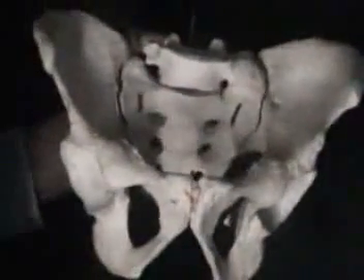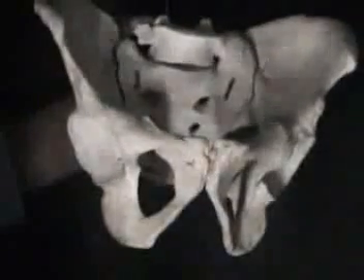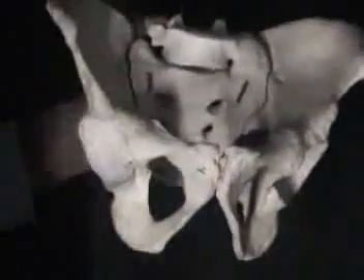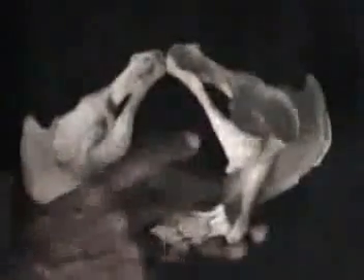The second is the subpubic angle. This angle is acute in the male pelvis, but obtuse in the female. The third is the intertuberosischial diameter. This is the diameter between the two ischial tuberosities. It must be able to fit the knuckle of the hand.